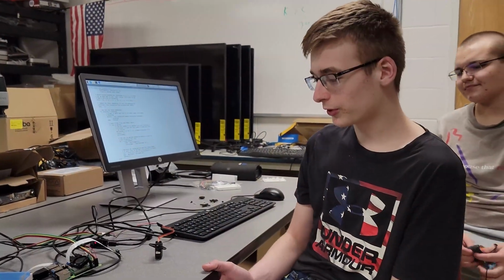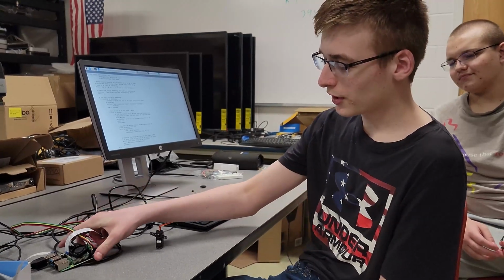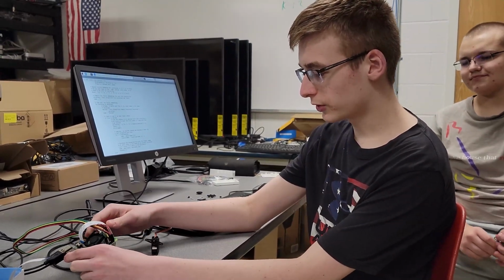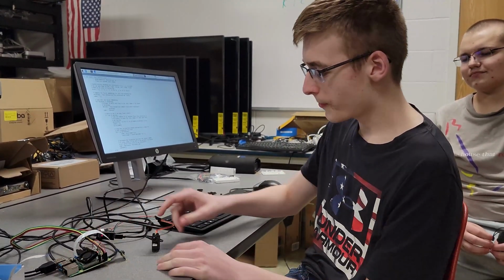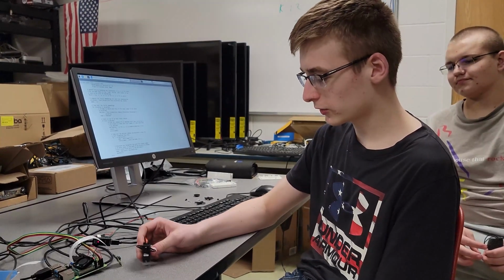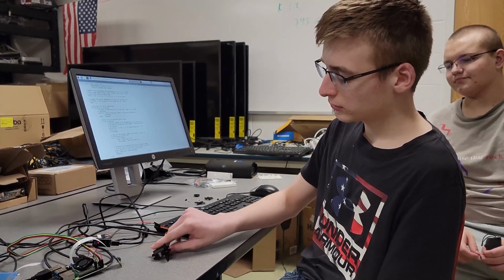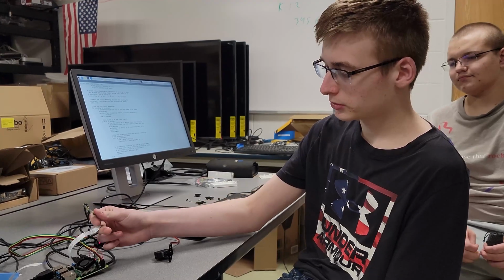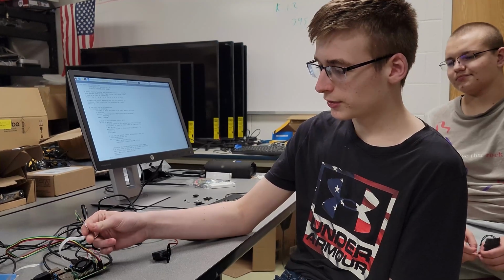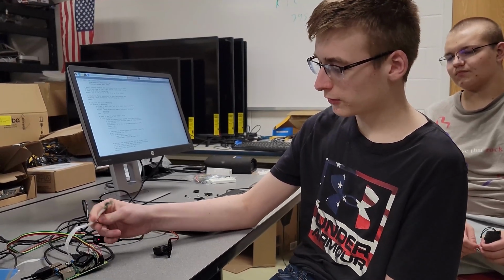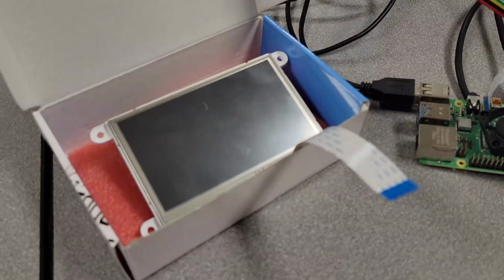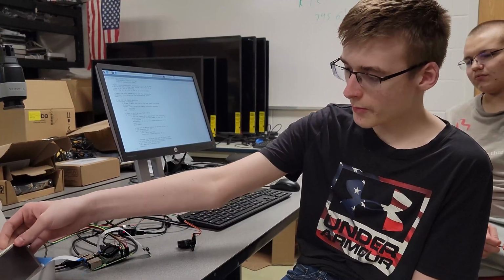We're going to talk about the parts we used for this project. So we have our Raspberry Pi, that is the brains of the project, and it runs our facial recognition code. We have our servo, which is the motor to lock and unlock the door. We have the camera, which will be used to recognize your face and lock and unlock the door according to it. And we have our screen, which we were unable to use since it was a bad part.